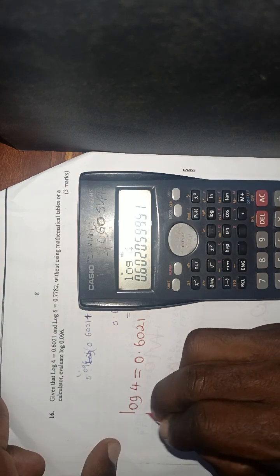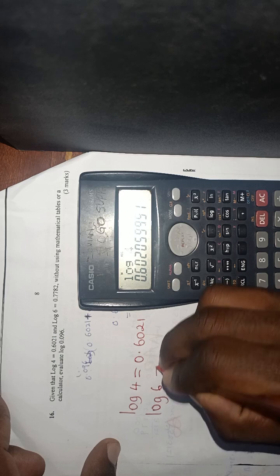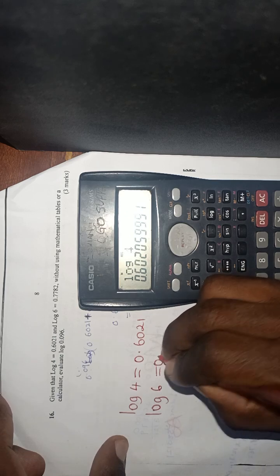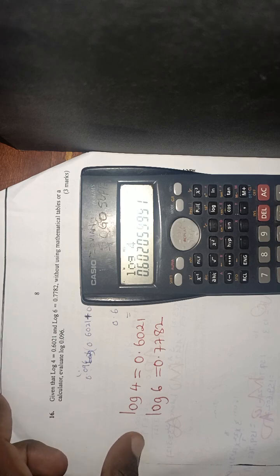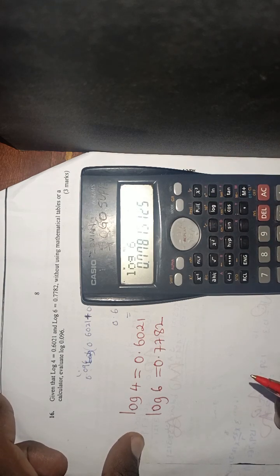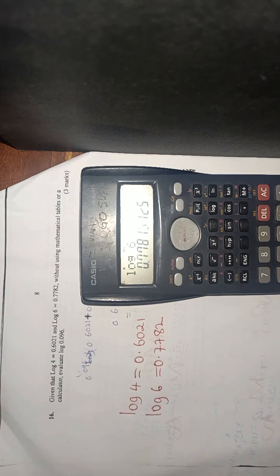If I go to log 6, I'm supposed to get 0.7782. Let me try and see. Log 6 is 0.77815, which is actually 0.7782. Sorry for the reflection on my calculator, but I guess you can see that clearly.